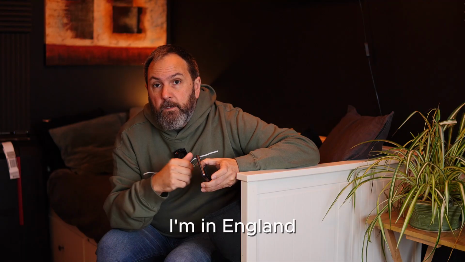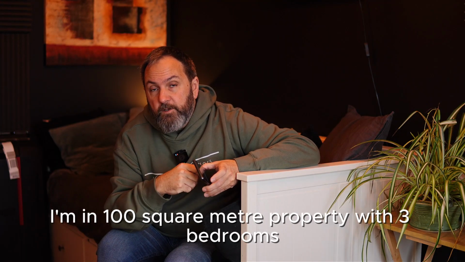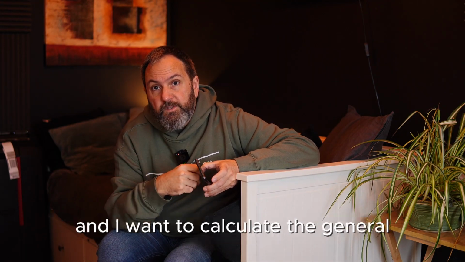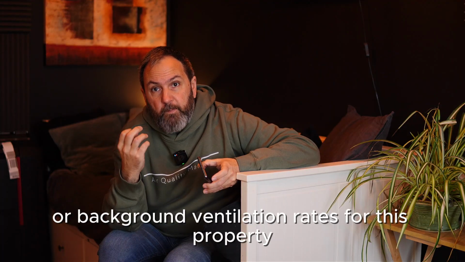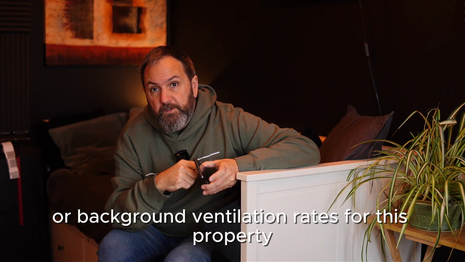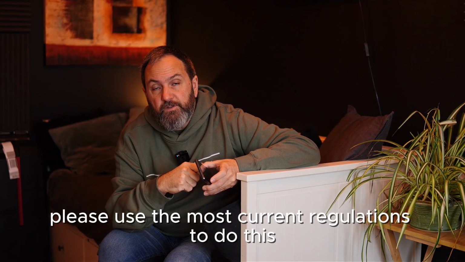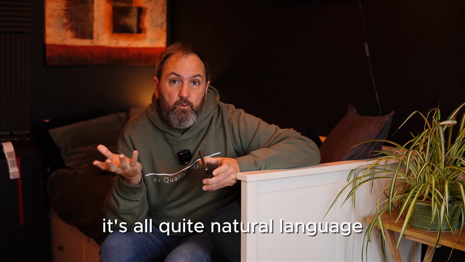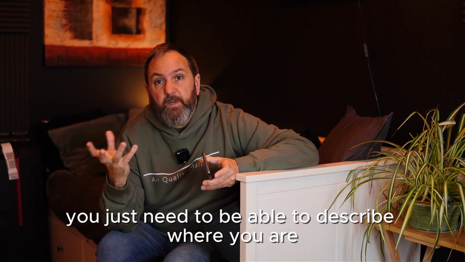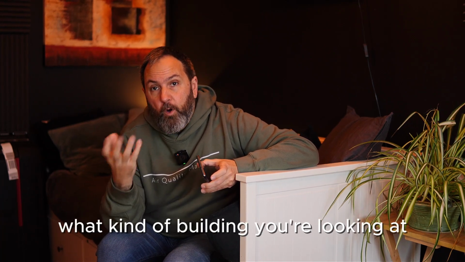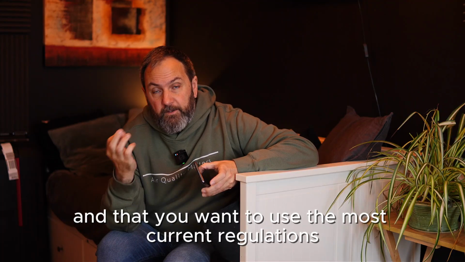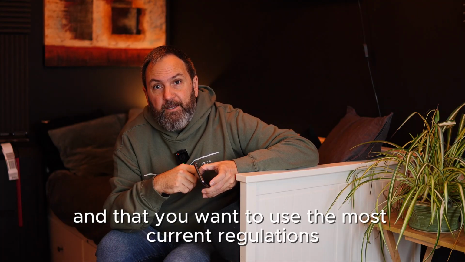I'm in England. I'm in a 100 square metre property with 3 bedrooms, and I want to calculate the general or background ventilation rates for this property for a continuous mechanical system. Please use the most current regulations to do this. It's all quite natural language. You just need to be able to describe where you are, what kind of building you're looking at, and that you want to use the most current regulations.